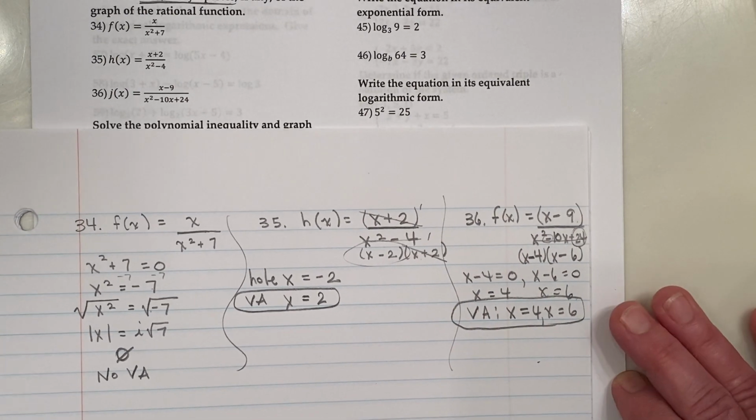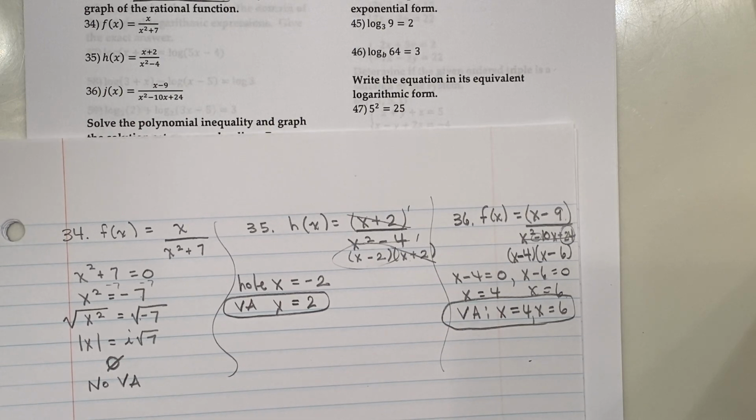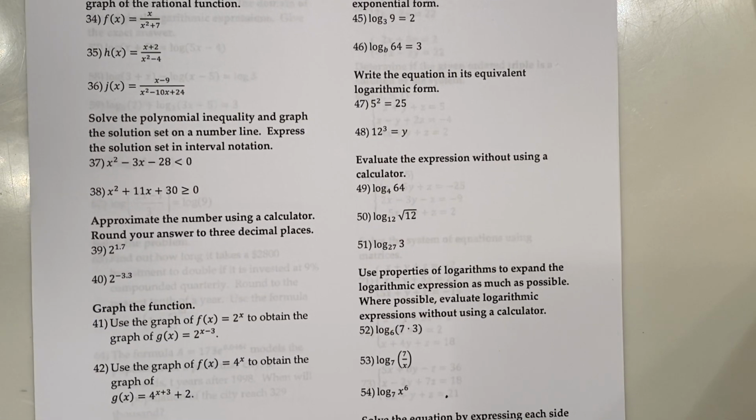So just remembering that vertical asymptotes mean to consider the denominator and what's going on there, but also keeping in mind that we're looking for holes as well. All right?